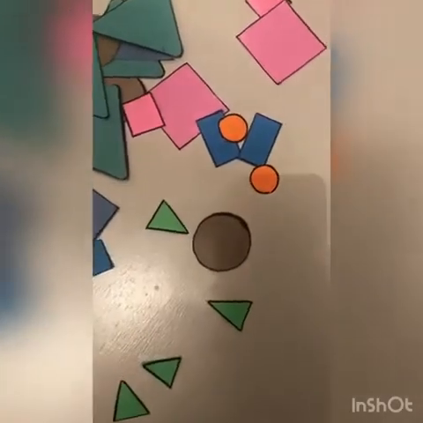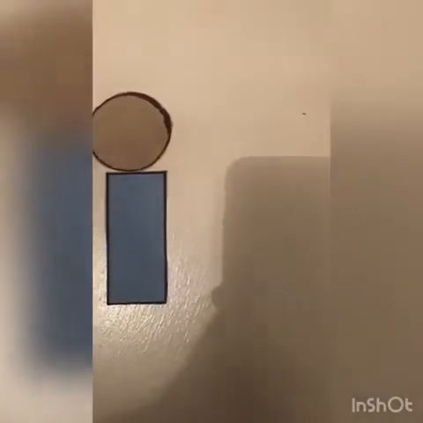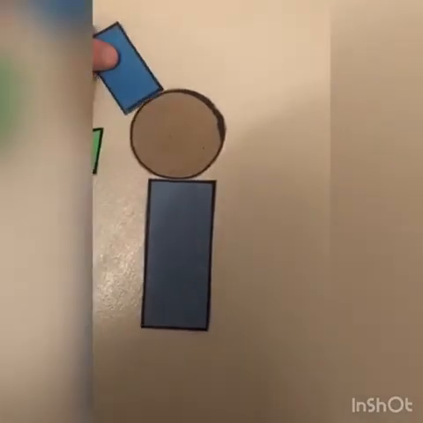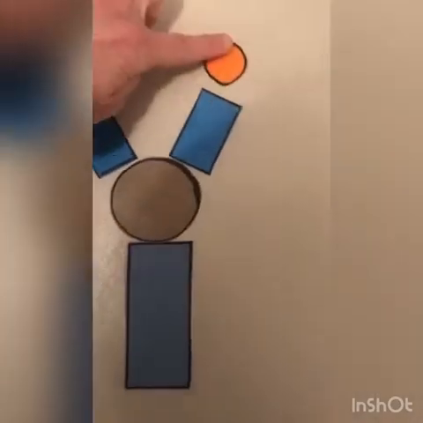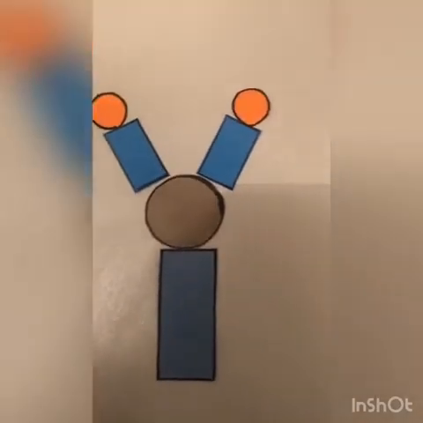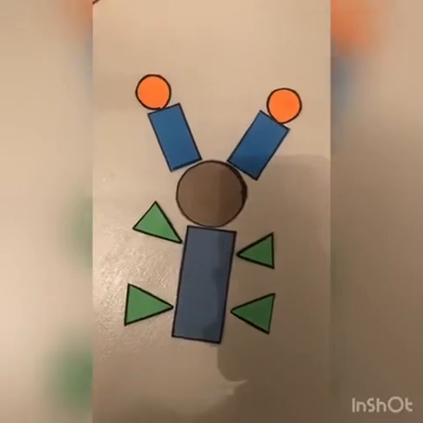For my next video, I will need a rectangle and a circle. I will need 2 more rectangles on the top, 2 circles again, but smaller ones, and I will need 4 triangles. So 1, 2, 3, and 4. Have you guessed what this one might be? This one is a butterfly.